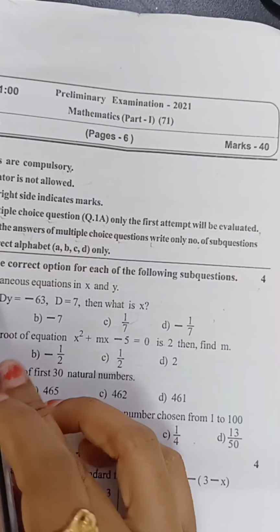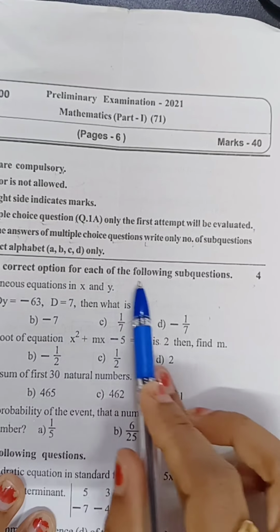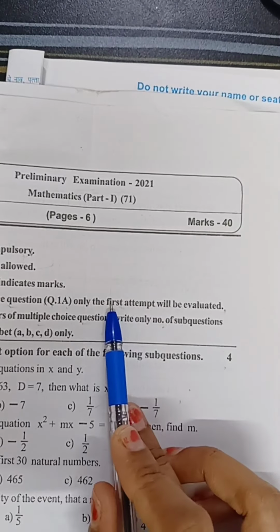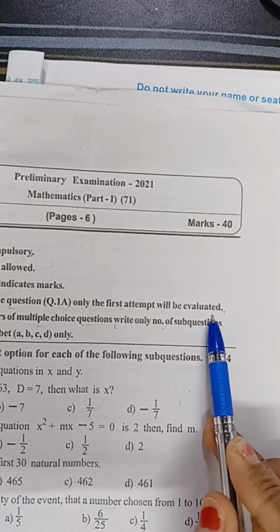Now remember, choose the correct option for each of the following sub-questions. This is question number 1A. They have mentioned only the first attempt will be evaluated.